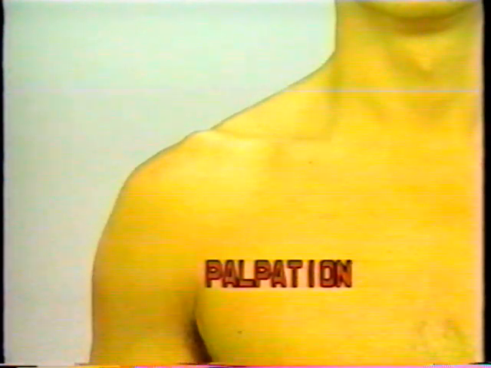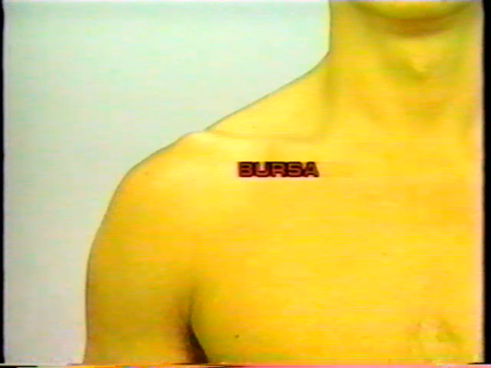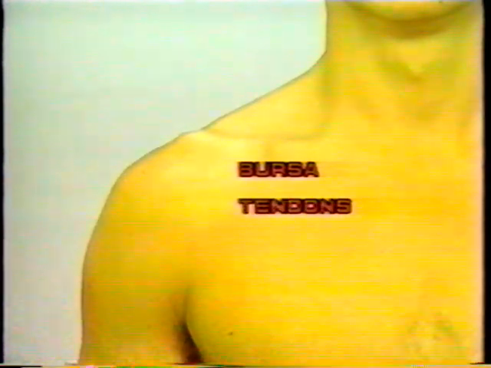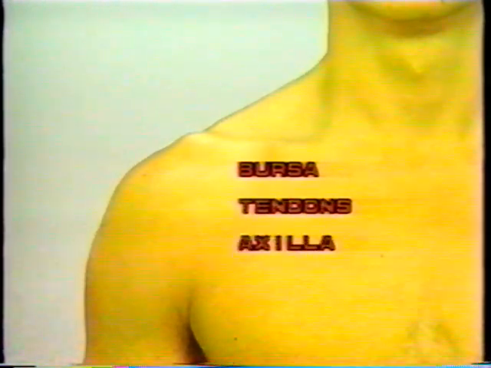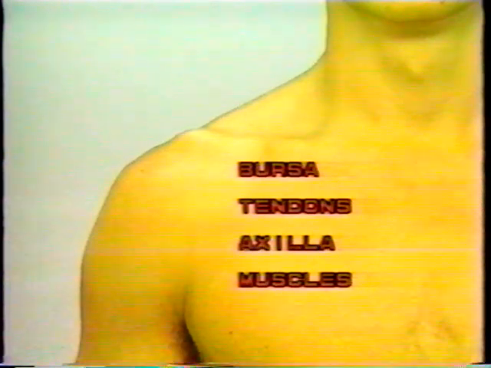Palpation. Soft tissues. In soft tissue palpation about the shoulder, the examiner should consider 4 separate aspects: bursa, tendons, axilla, muscles.